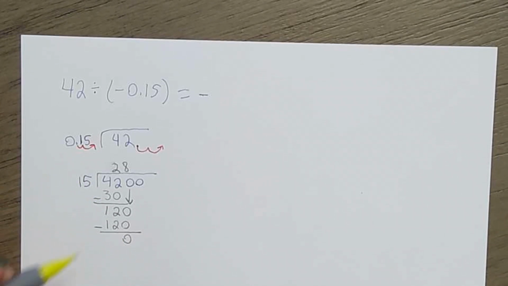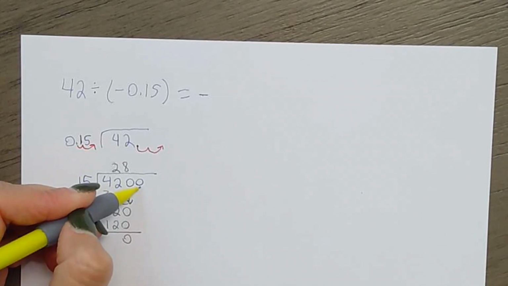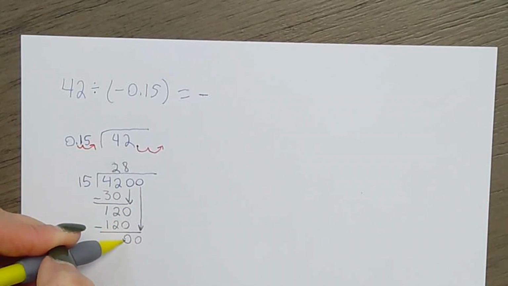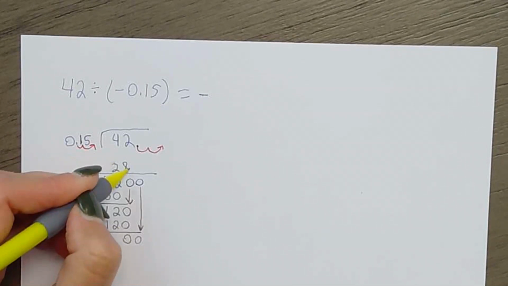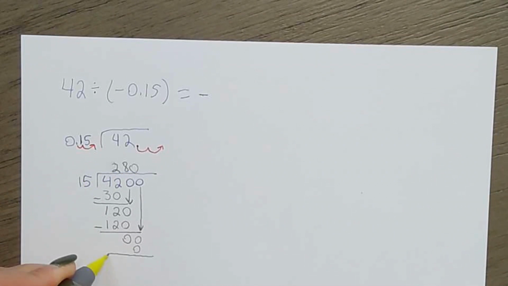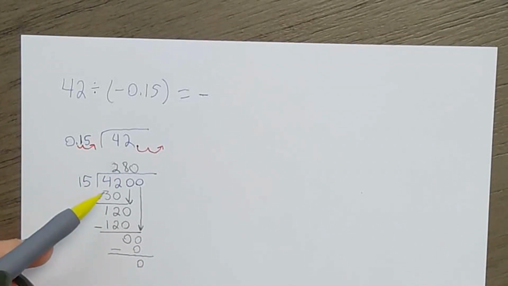But I can't stop there because I had a whole other 0 I was dealing with, so I have to bring it down. But 15 goes into 0 zero times. And then 0 times 15 is 0. Okay? And so now there's no more digits left, so I can stop.